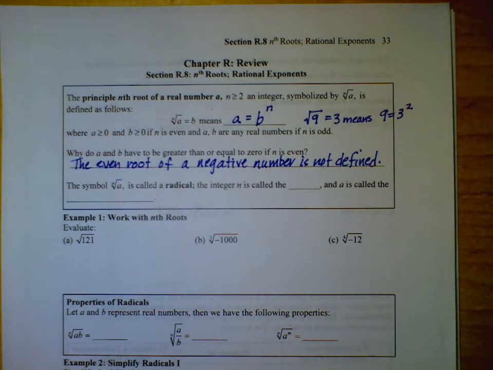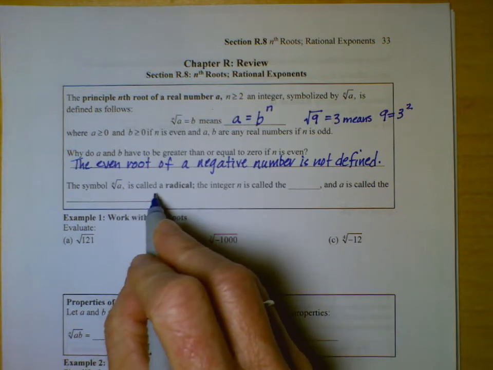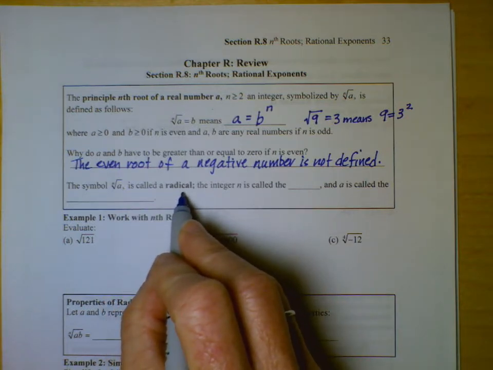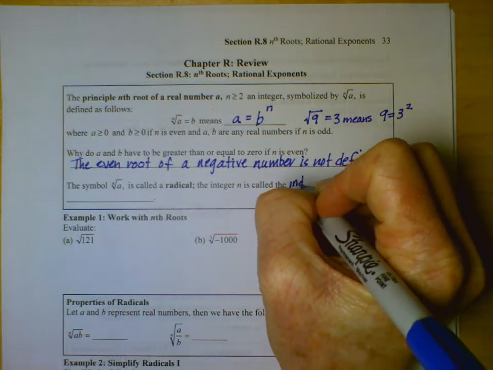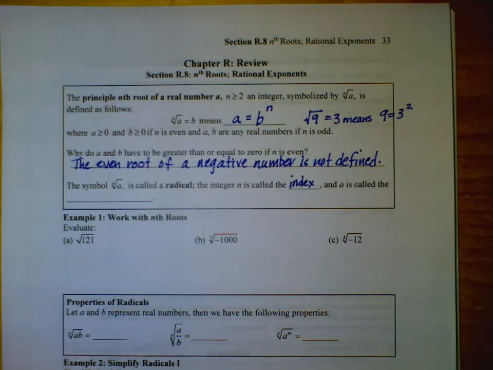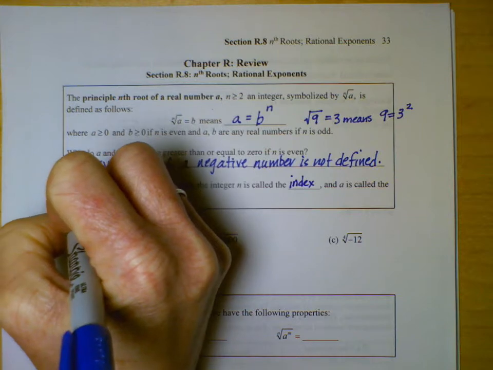Okay, so we cannot take the square root of -4, for example, in the real number system. All right, the symbol, nth root of a, is called a radical, and the integer n is the index, and a is called the radicand.